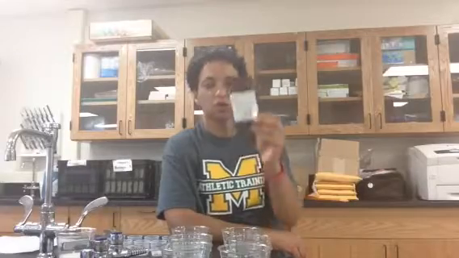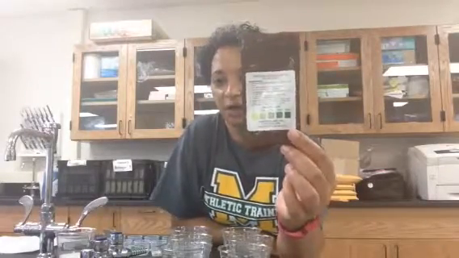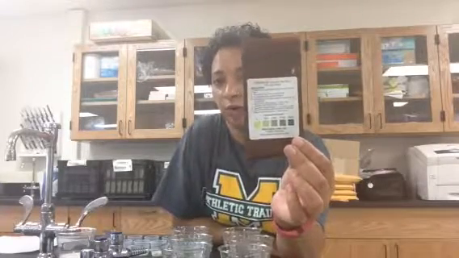We can test for the presence of lactase enzyme by testing for the presence of glucose. So we are going to be using glucose test strips. They're also sometimes called urine test strips, but we're not playing with urine today. You will notice on the front that it has a color code. The color that the test strip changes to tells you how much glucose is present in your sample.